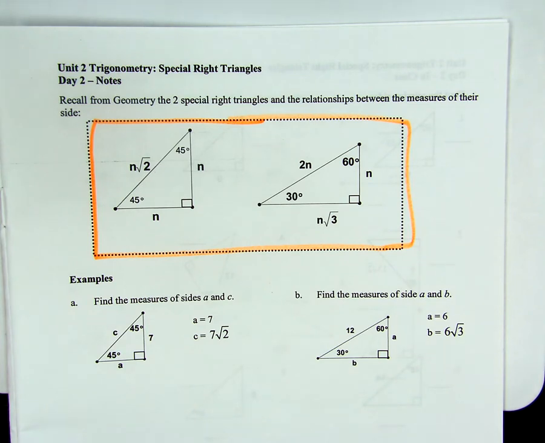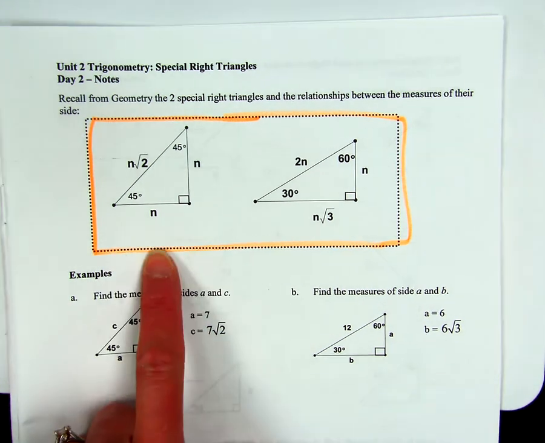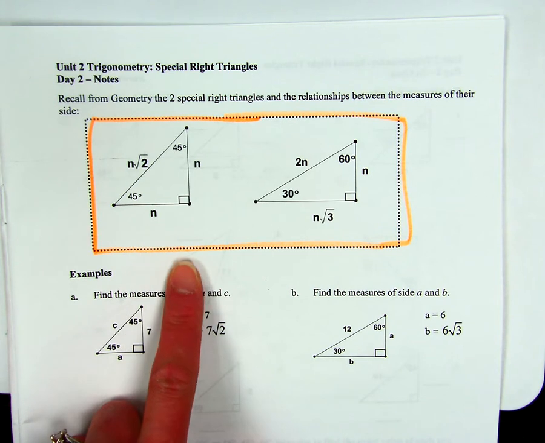All right, so today we're doing Unit 2, Day 2, which is special right triangles. And you might remember this topic from geometry, so this could be a possible review topic. But we're on page 11 in your trig booklet. I want you to refer back to this diagram.